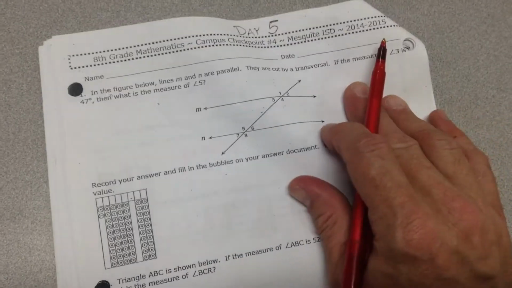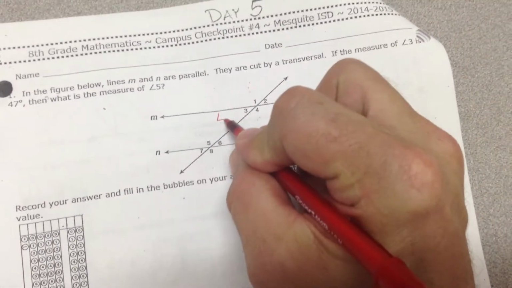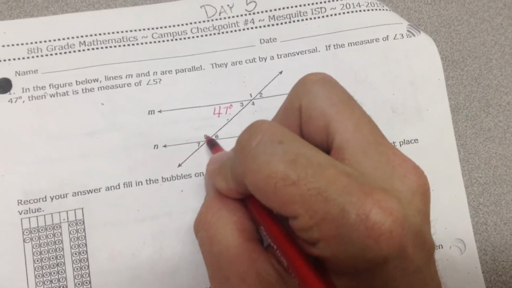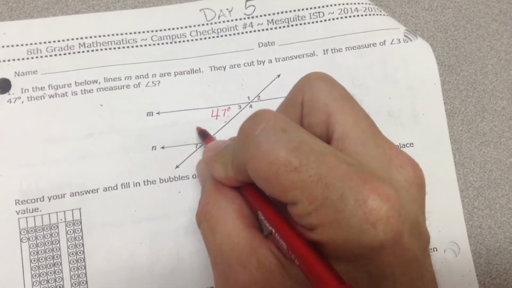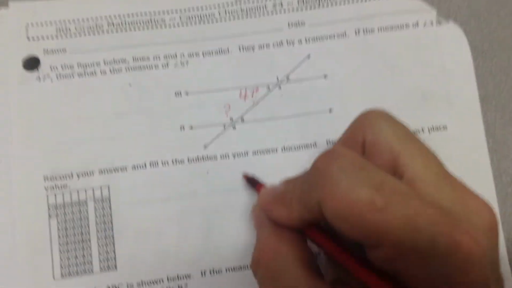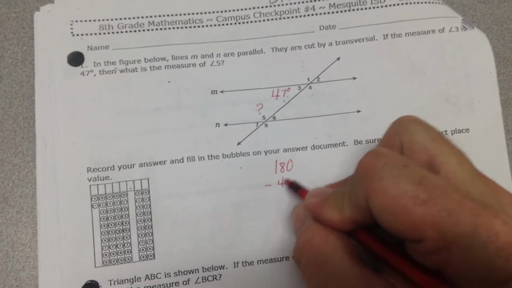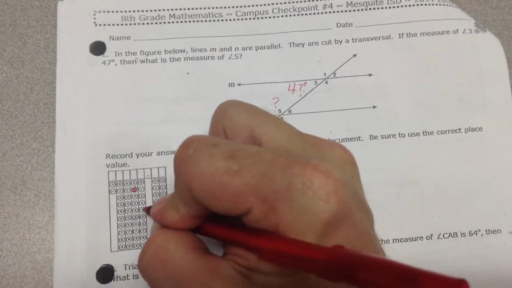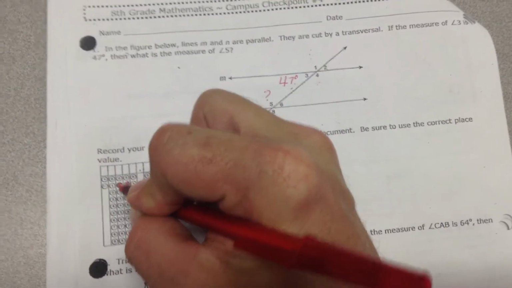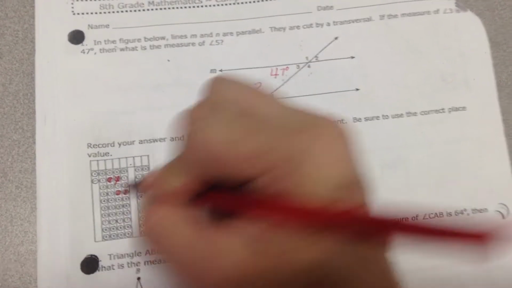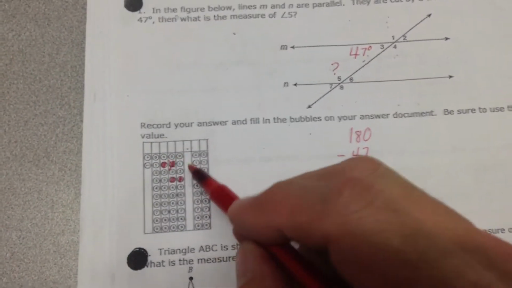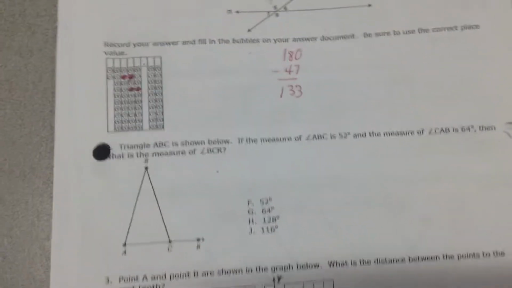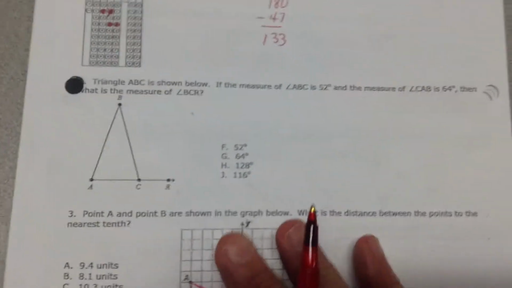So it says if the measure of angle 3, which is coming in here, is 47 degrees, what is the measure of angle 5? Well, this acute angle and this obtuse angle have to add up to 180. So to solve this one, I simply subtract the 47 from 180. I get 133, and then you would bubble this one in. I put it in the wrong spot, look at me, 133, 133, ignore that mistake. I would erase that if I had a pencil, but you wouldn't see this very well if I was using a pencil. So, alright, number 2, triangle ABC is shown below.